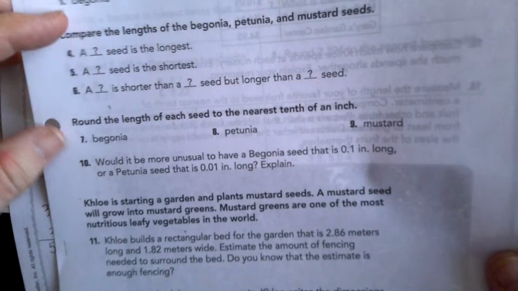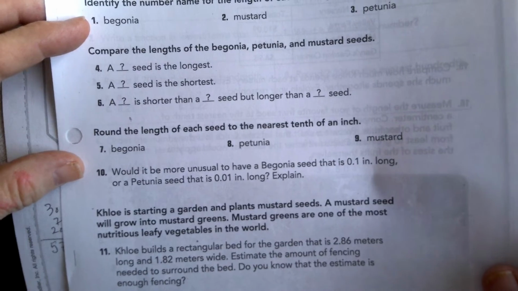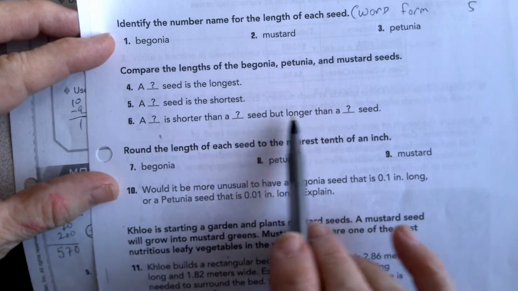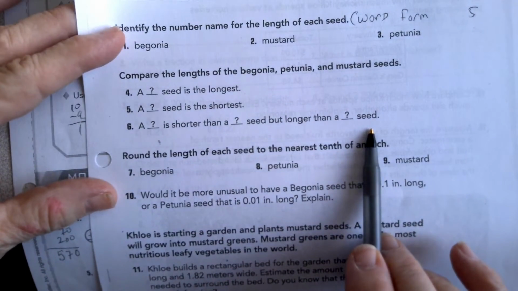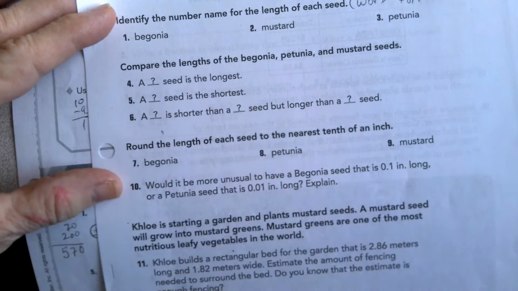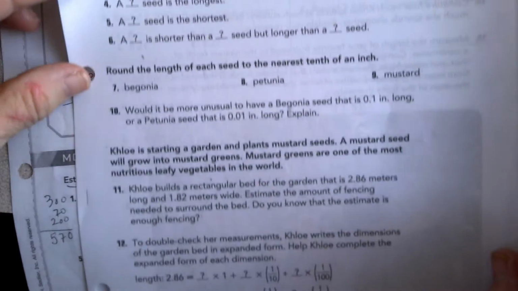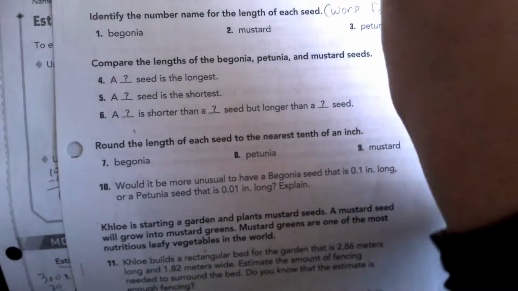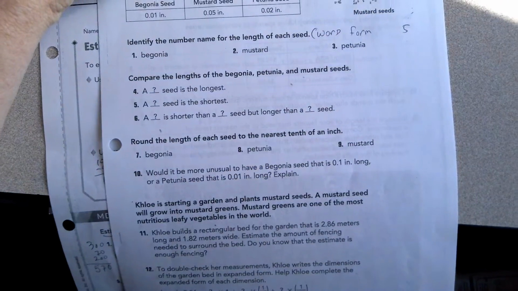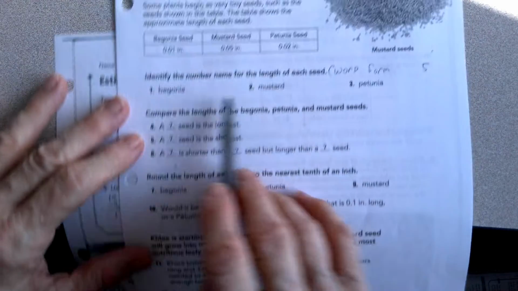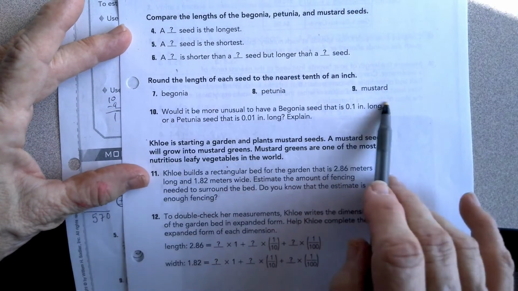Then, okay. Number 6, blank is shorter than what seed, but longer than what other seed? Okay. So this is going to be probably the seed in the middle. Is shorter than what seed? So I'm going to let some of you sit together with these and do these in just a moment. This is now, take all of those at the top. I need to make this taller so you can see it. You are going to round then each of these to the nearest tenth. So I don't have an answer bank, but you can work together and get those.